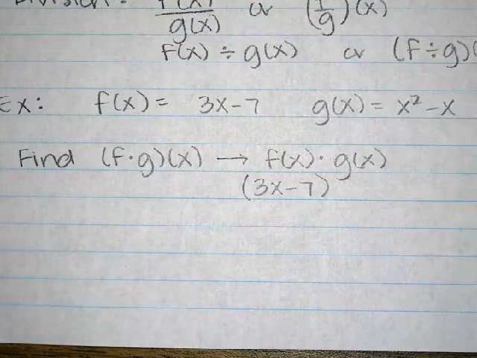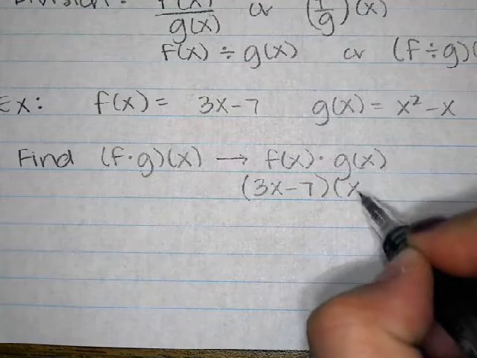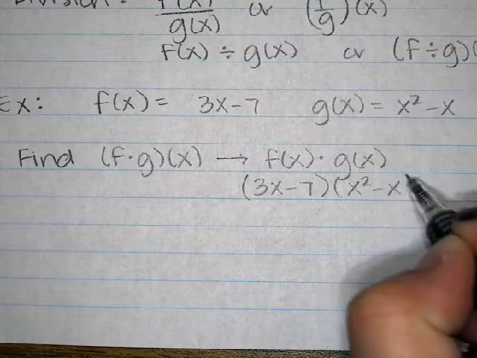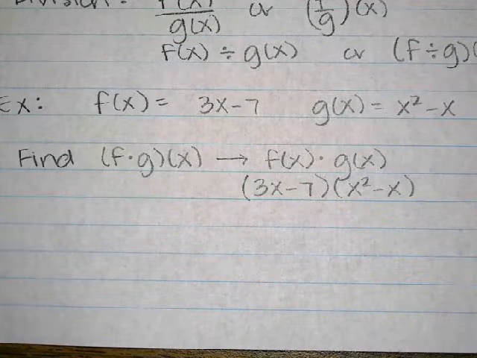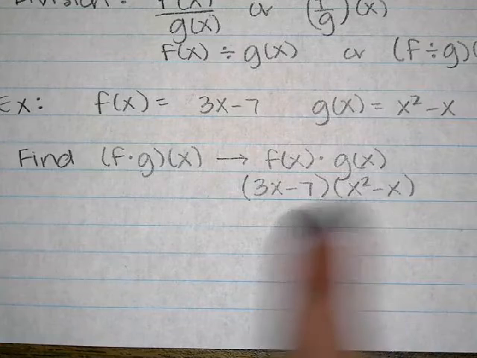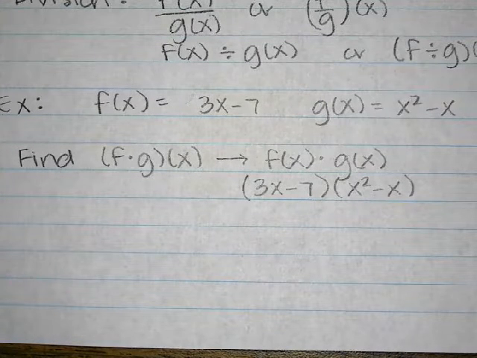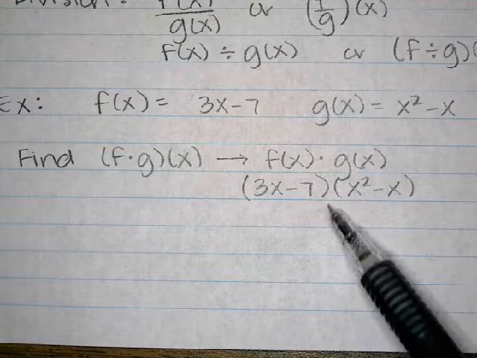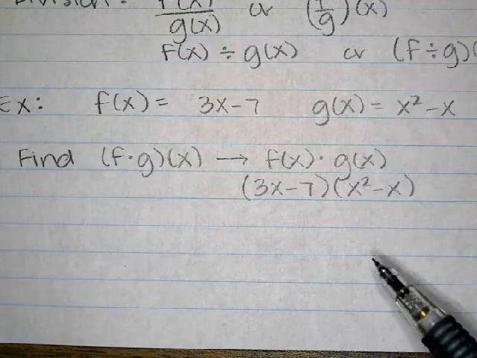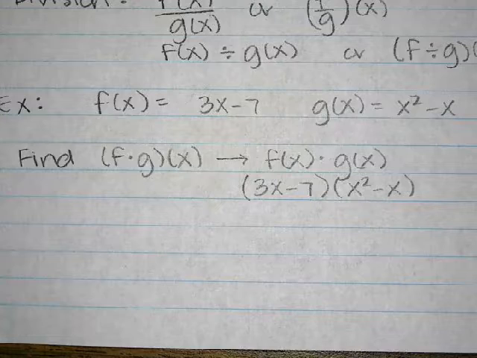And you can notice that just like those examples that we were doing before from the other worksheet, I put each of the functions in parentheses so I can see what my first function is and I can see what my second function is. So if I'm adding, then I just get to ignore the parentheses. If I'm subtracting, I know that I should take the negative and distribute it. If I'm multiplying, then I have two sets of parentheses that are right next to each other.